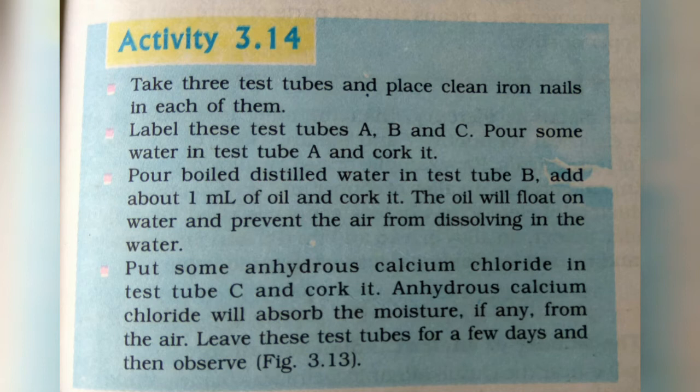Now in this also we insert the rubber cork. And in the third test tube, there is no water, only the iron nail. And what do we keep in this? We keep anhydrous calcium chloride. That is completely a drying agent.